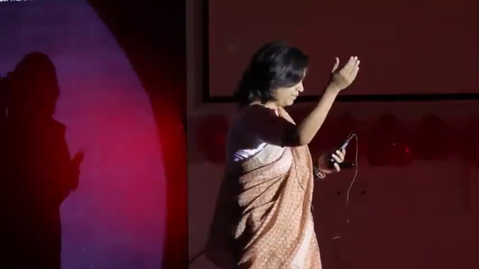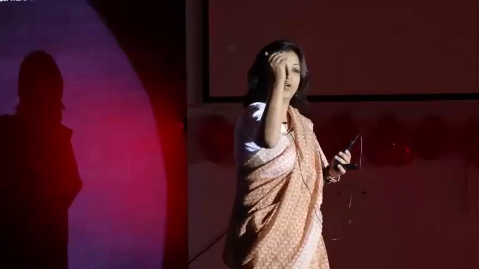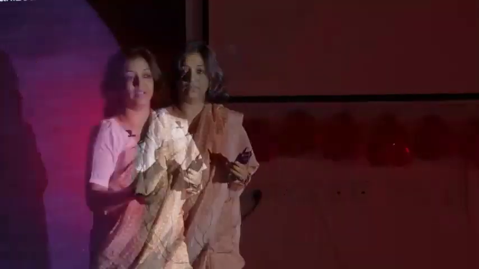How many of you are medical students here? Do you know the sex ratio? What is the definition of sex ratio? The number of females per 1,000 males. Thank you. What is the current sex ratio of Uttarakhand?